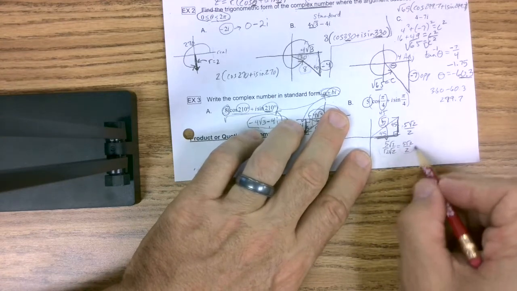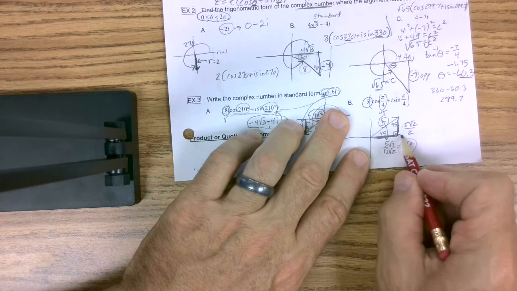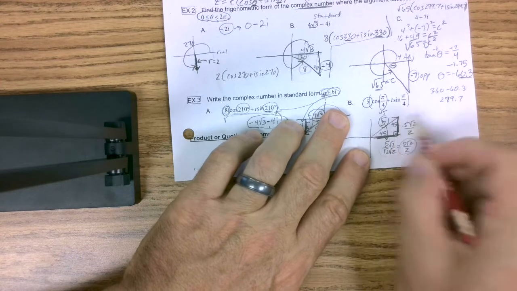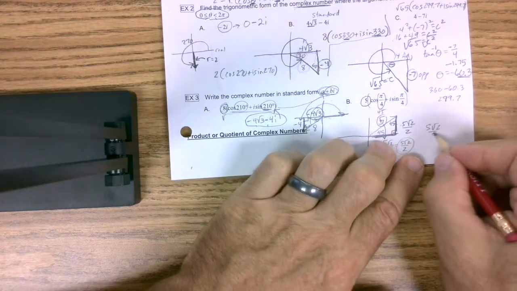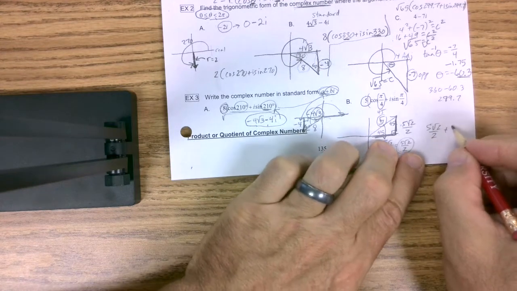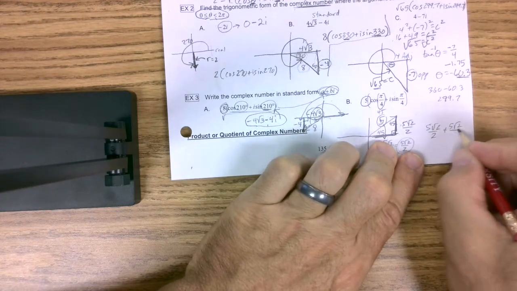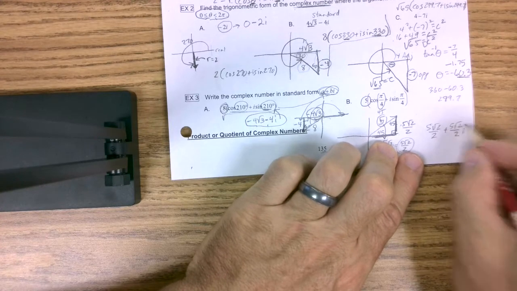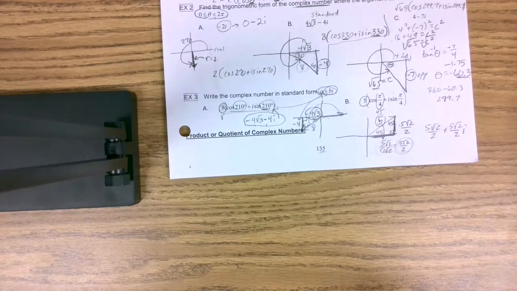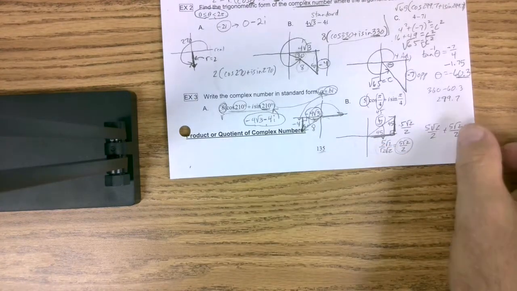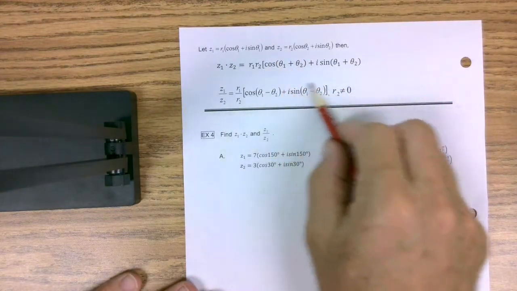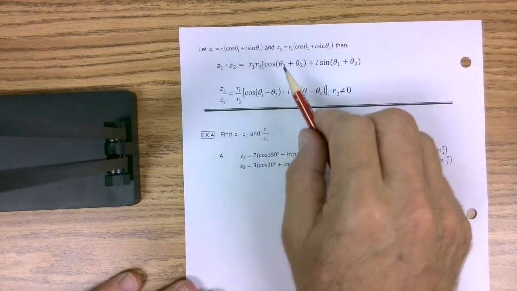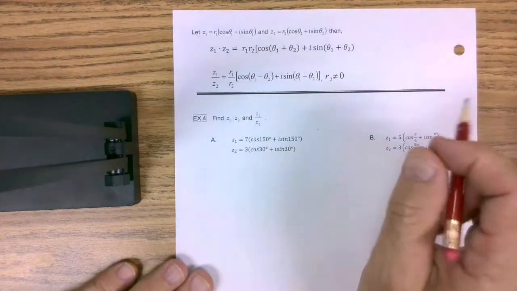Remember, this is my real component because it goes down along the real axis. This is my imaginary. So it's going to be 5 square root of 2 over 2 plus 5 square root of 2 over 2i. And there it is. There's your standard form. All right. I think that's the hard part. Now, if you look at this, you're like, oh, crap, a whole bunch of more difficult formulas. Not really. Okay? Now watch this.